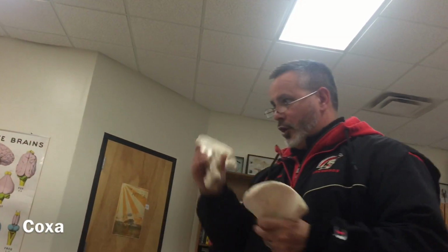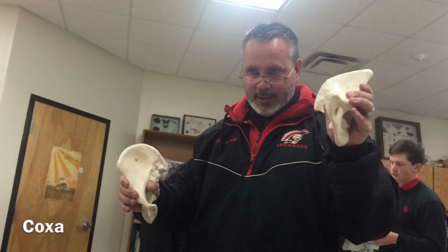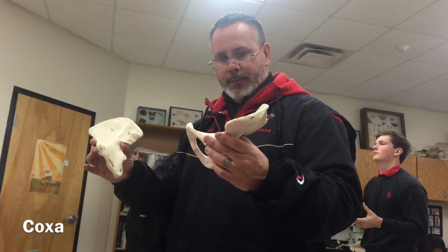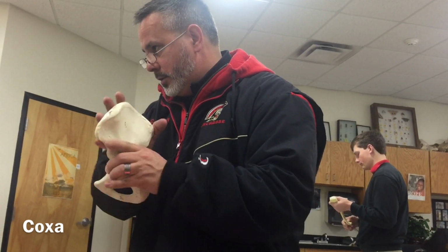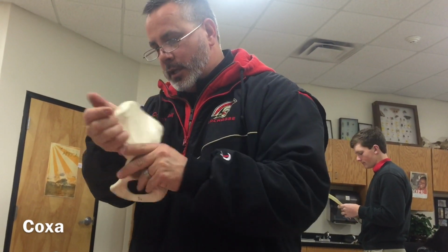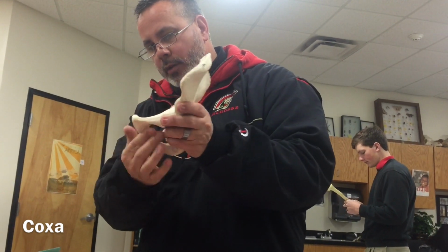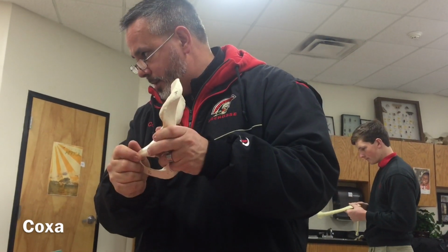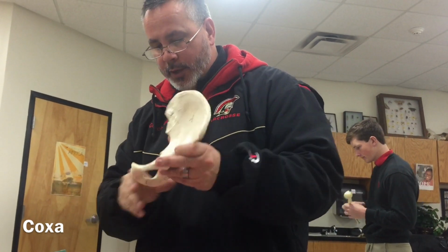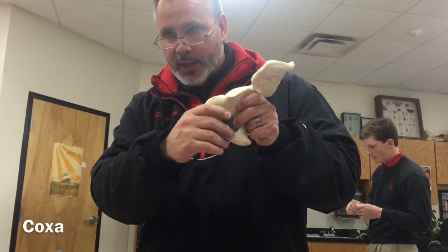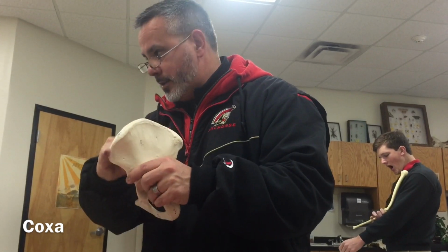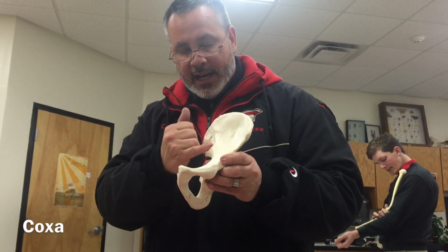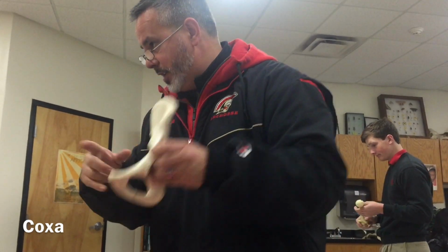Alright. Right coxa, left coxa. You have 3 regions to it. This whole part right here is the ilium. This pointed portion right here is the pubis. We know where that is, down to the front. And this is the ischium. That's what you're sitting on. On the ilium, you have the iliac crest. You have the sacroiliac joint, which is connected to your sacrum.